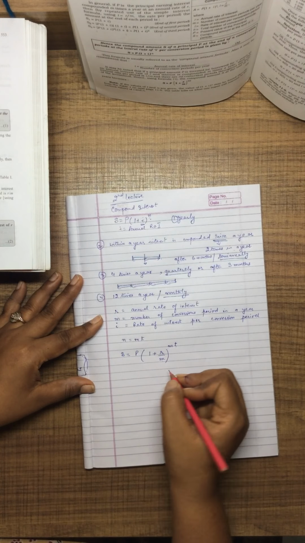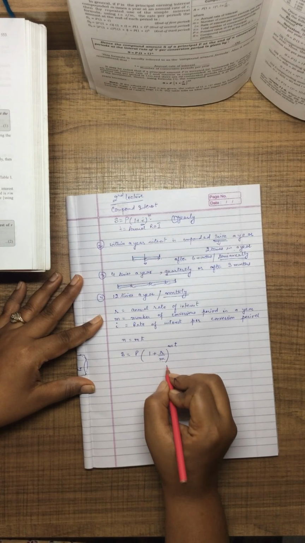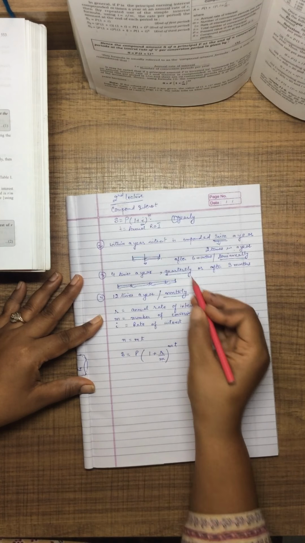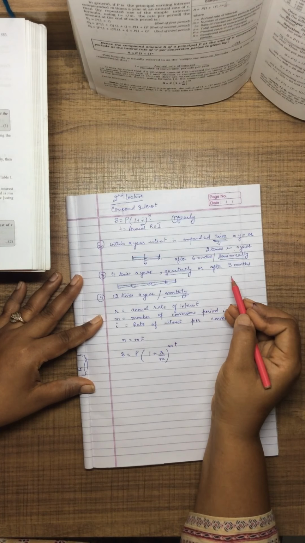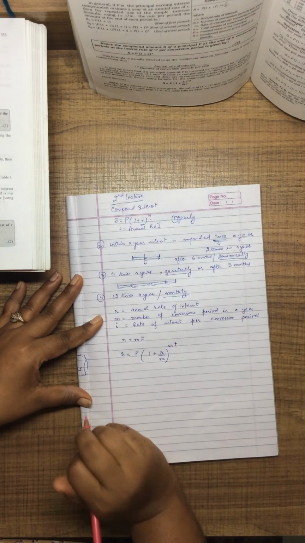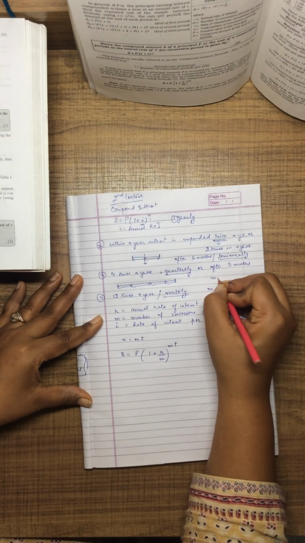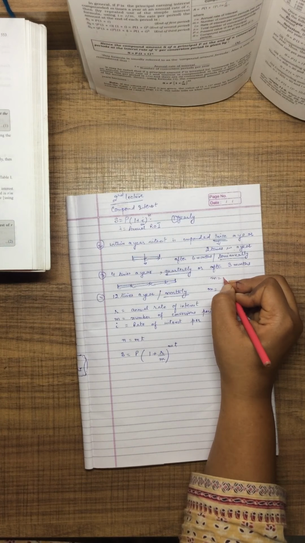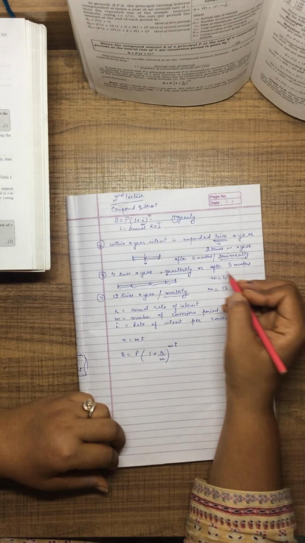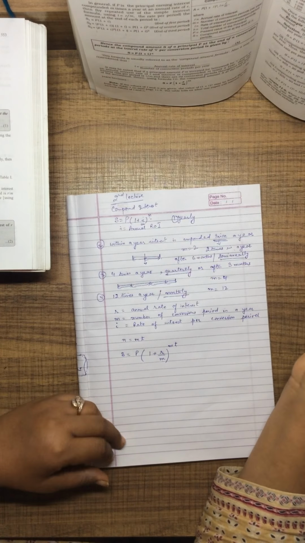For semi-annual, m will be 2. For quarterly, m will be 4. For monthly, m will be 12. m is equal to 12, m is equal to 4, and in this case, m is equal to 2.